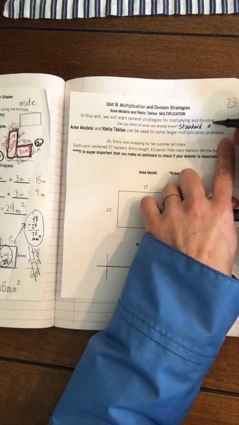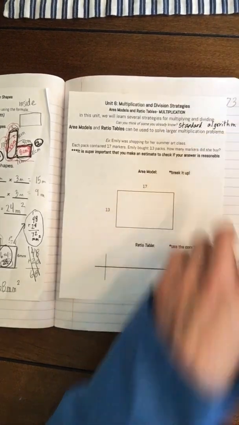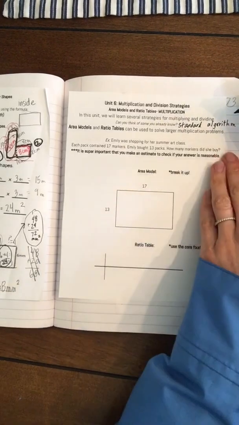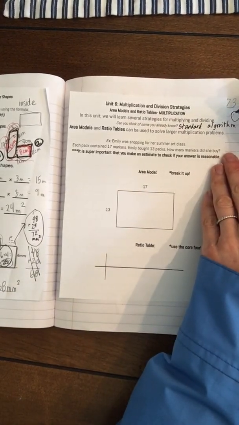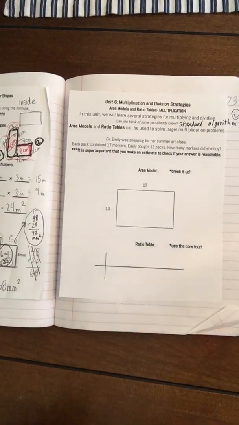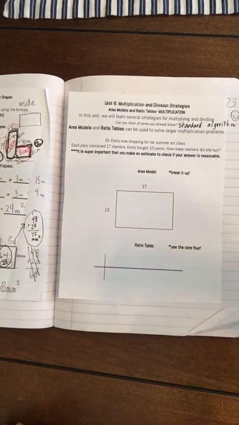Maybe not for everybody, but for a lot of people in this world, which is not a bad thing. It is a good thing. If you know the standard algorithm and you feel comfortable answering multiplication and division questions with larger numbers using this method, that's awesome.